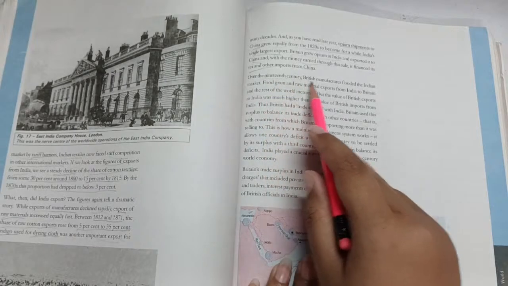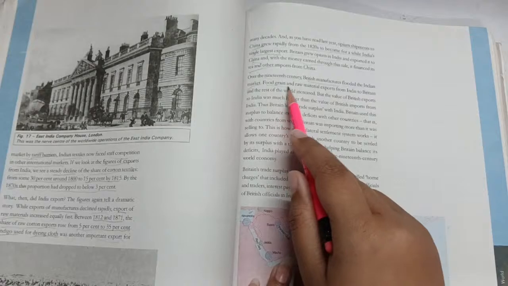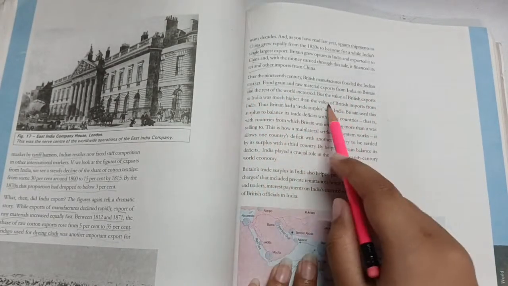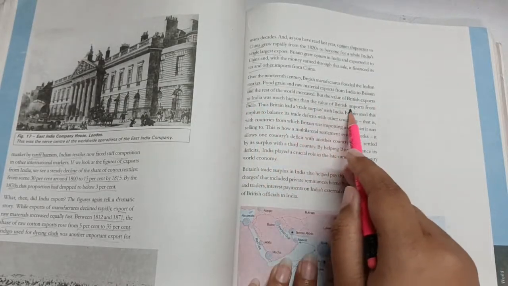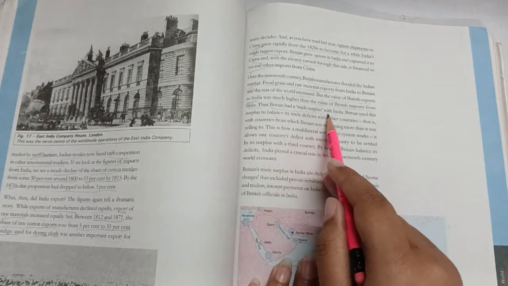Over the 19th century, British manufacturers flooded the Indian market. Food grain and raw material exports from India to Britain and the rest of the world increased, but the value of British exports to India was much higher than the value of British imports from India. Thus, Britain had a trade surplus with India.